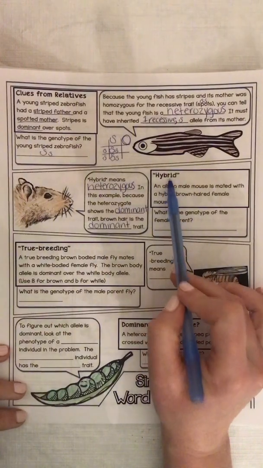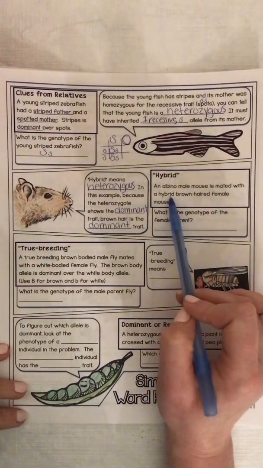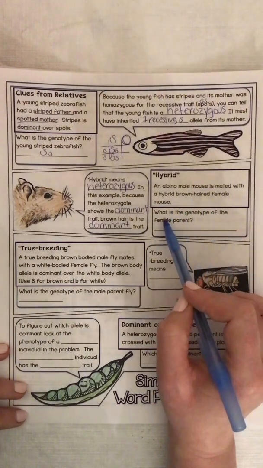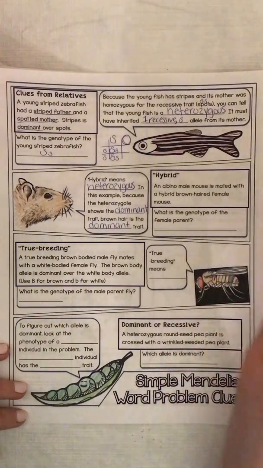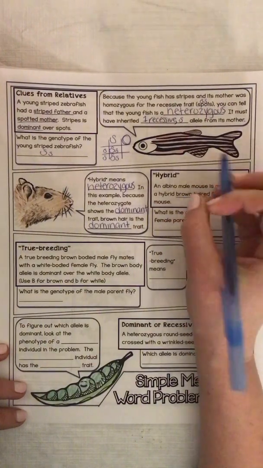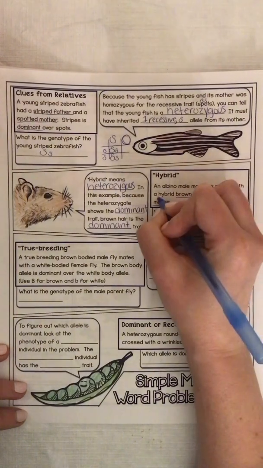So, hybrid. An albino male mouse is mated with a hybrid brown-haired female mouse. What is the genotype of the female parent? So, a brown-haired female mouse. So that must, and it's a hybrid.